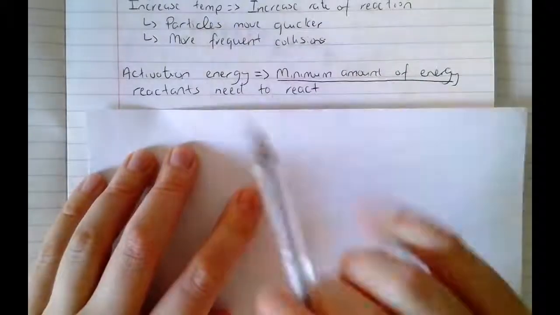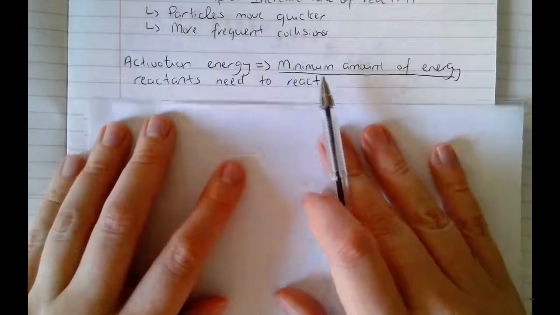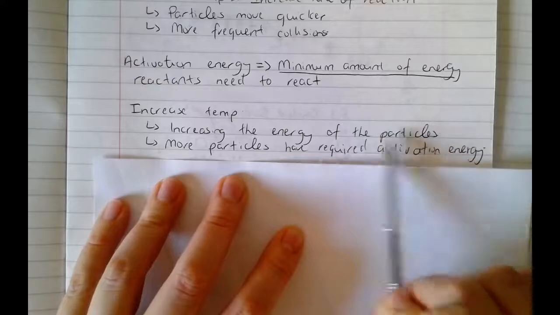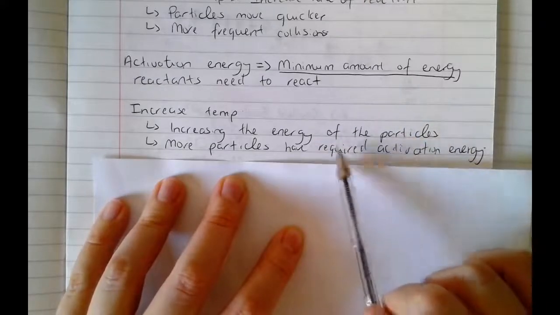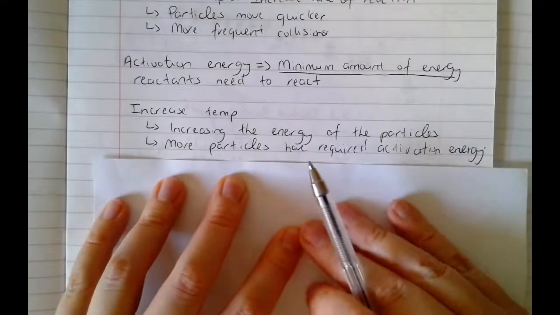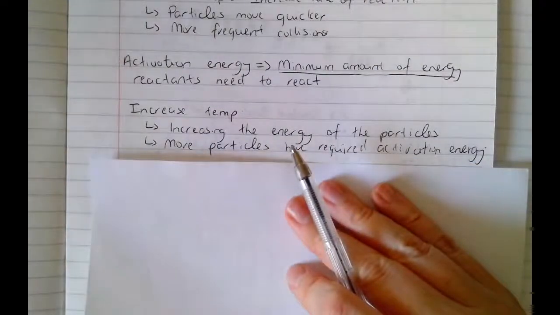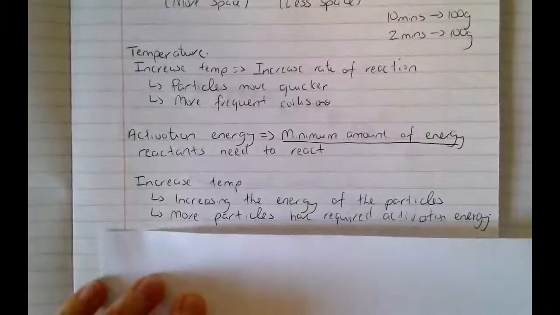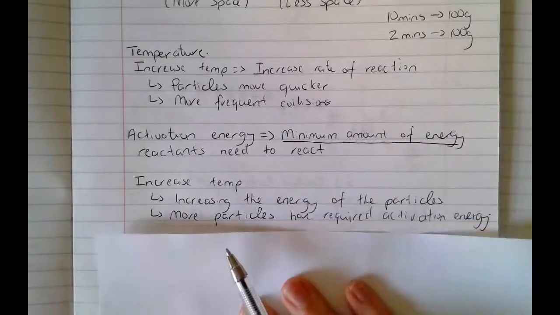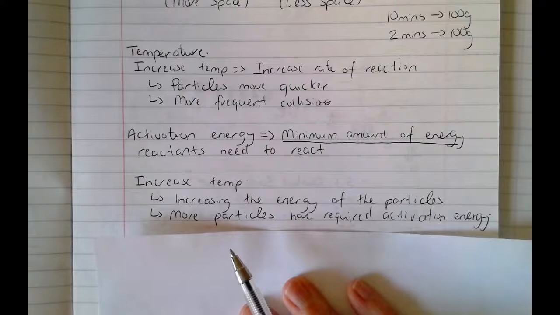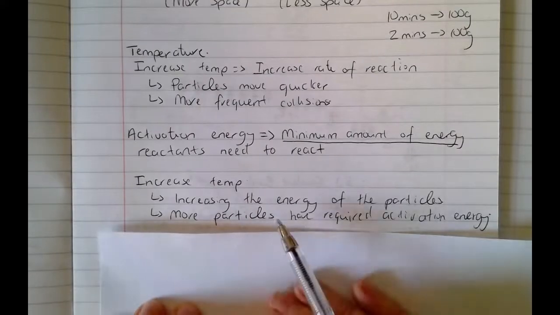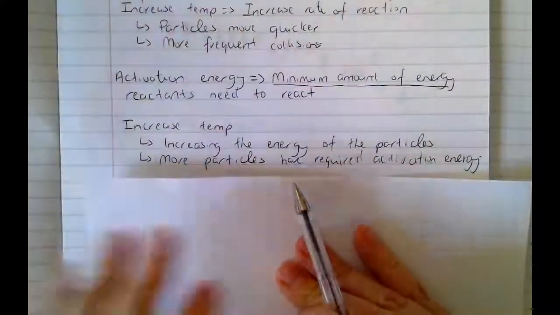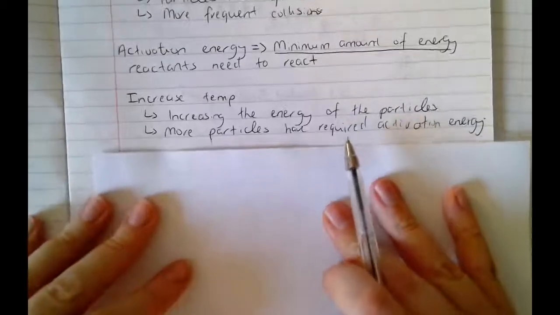And by increasing the temperature, more particles will have the activation energy and more particles will be able to react. So increase the temperature, you're going to increase the energy of the particles. And if you're increasing the amount of energy they have, then more particles will have the required activation energy. Okay, so that's surface area for solids, concentration for solutions, pressure for gases, and then temperature you can say for every reaction. Okay, it doesn't matter if you're dealing with solids or liquids or gases. If you increase the temperature, you're giving them more energy, more frequent collisions, and more of them will have the required activation energy.